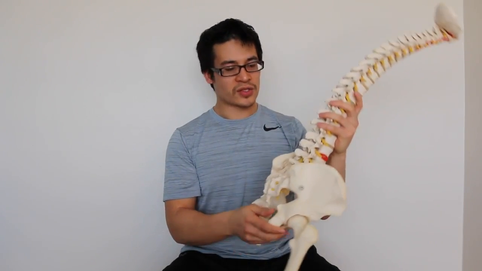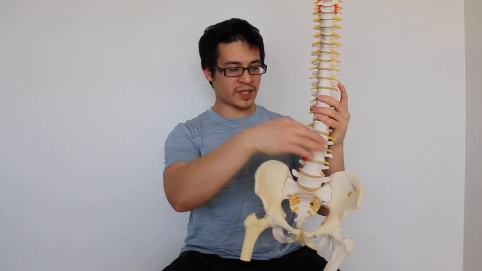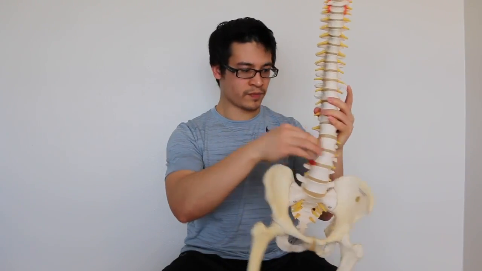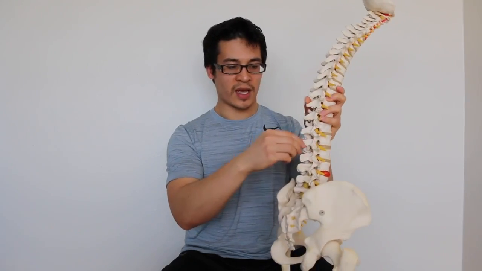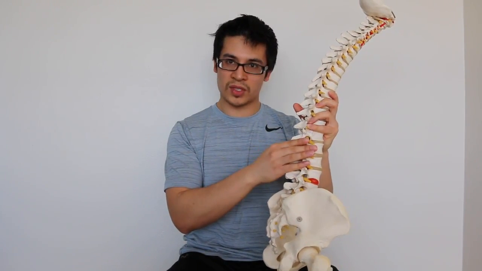So the low back is made out of 5 lumbar vertebrae. So we have 1, 2, 3, 4, and 5. And so each vertebra consists of a vertebral body, a transverse process, and then a spinous process. So the spinous process is actually what you feel when you just poke on the low back. That is the bone that you're feeling. And so most of these are where muscles attach.